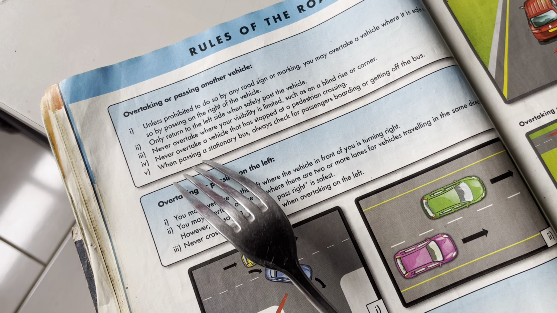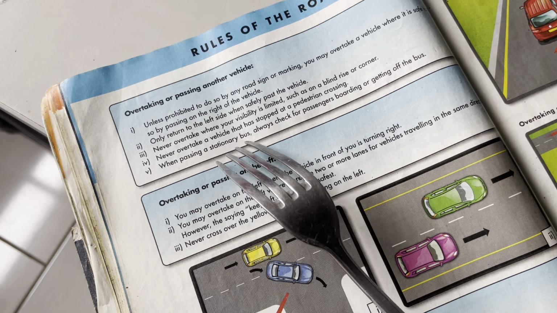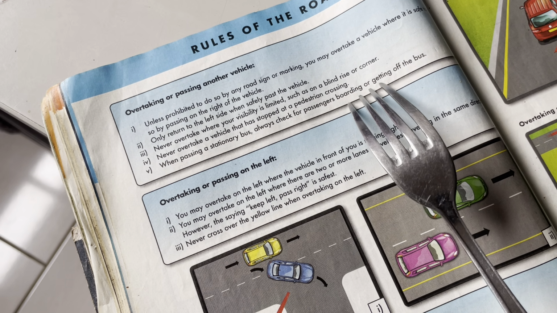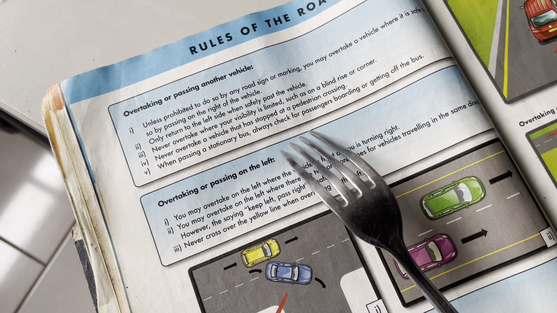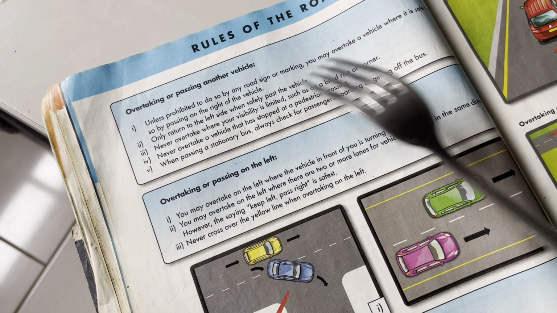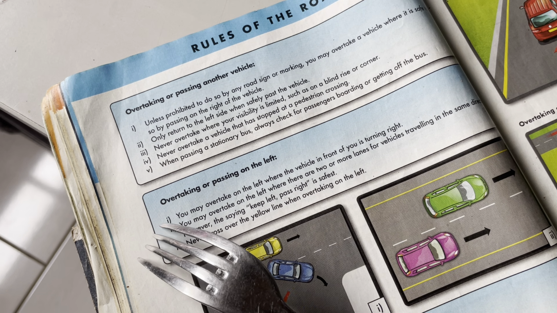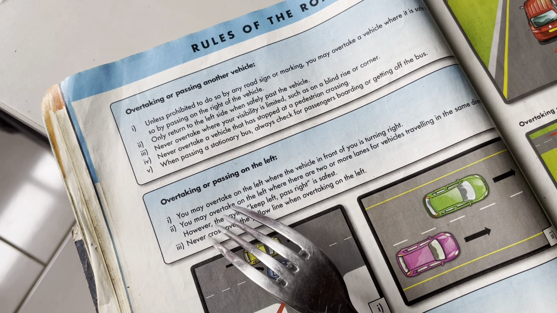When passing a stationary bus, always check for passengers boarding or getting off the bus. So you don't just pass because the bus is stationary. You don't just drive 120 past it.